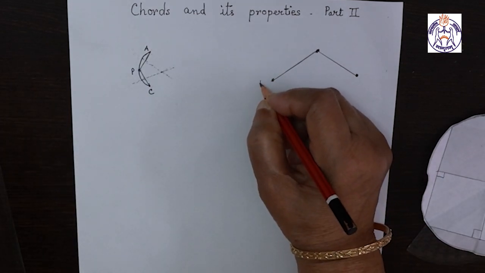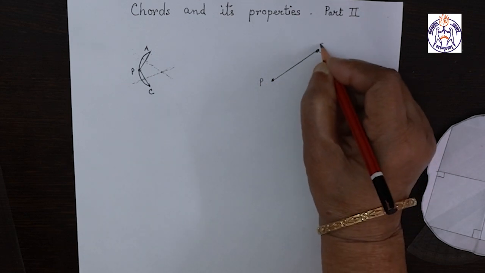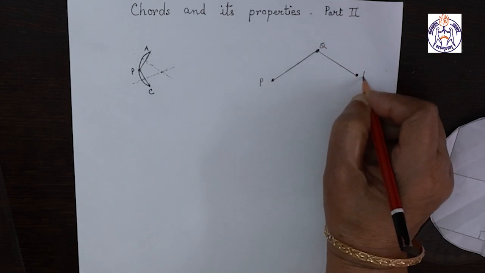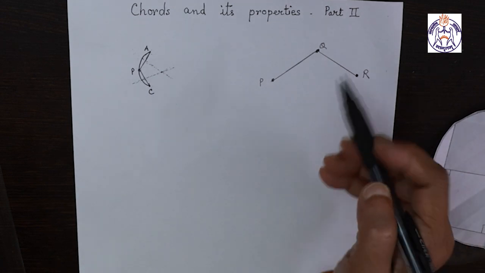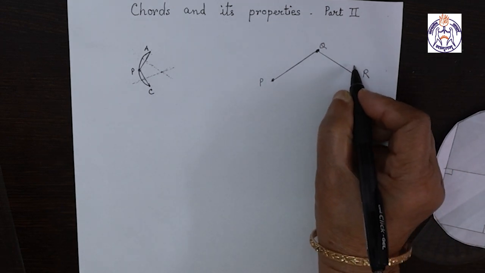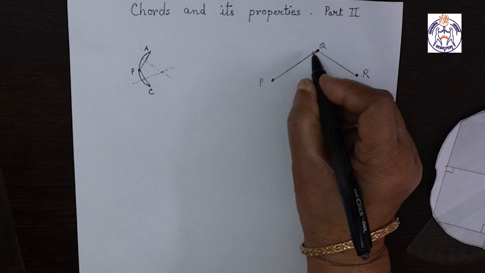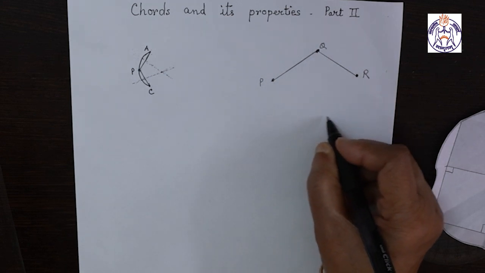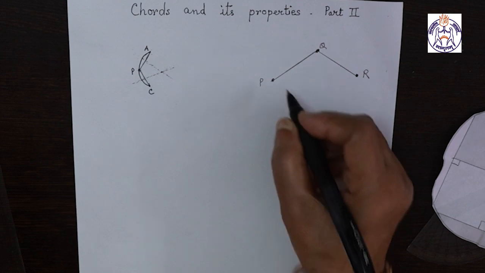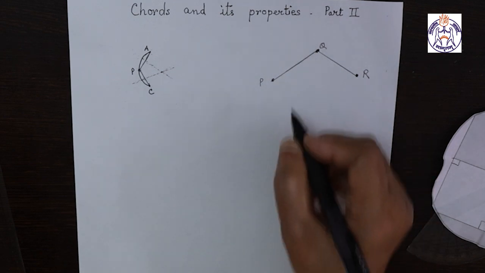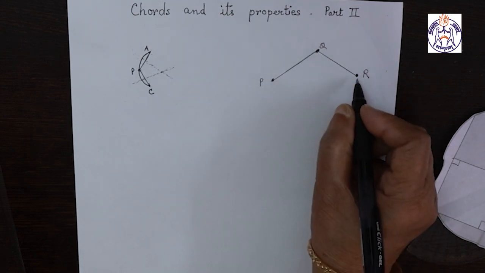Again, we are naming it as P, Q, R. And they are asking us to draw a circle through all these points. The circumference will lie on P, Q and R. If we do that, then this is one chord and this is another chord.